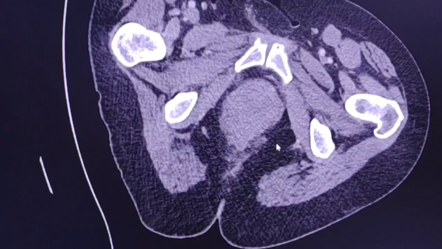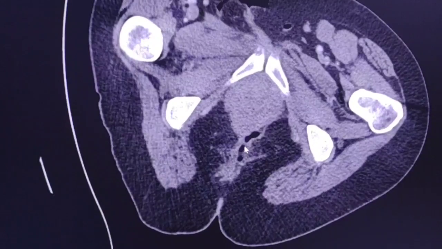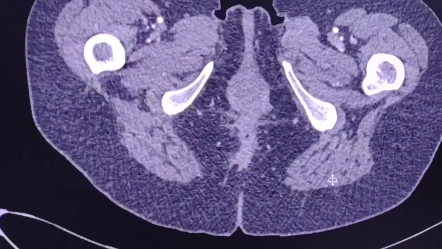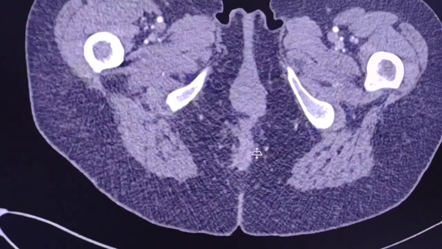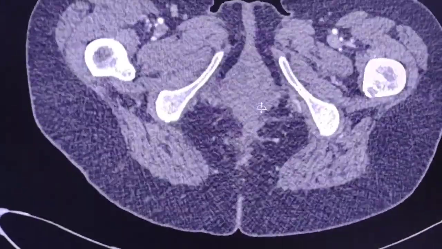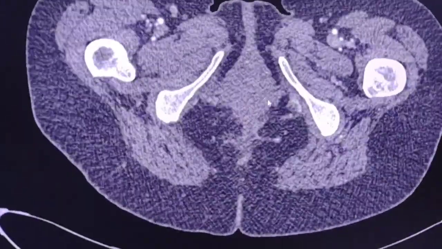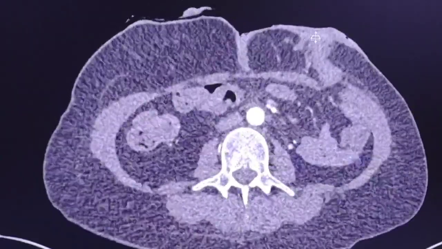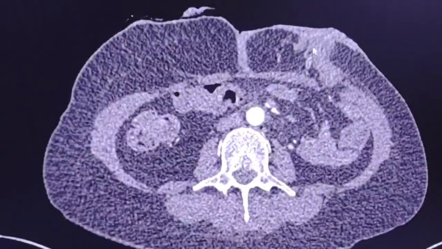And we can see some inflammatory changes as well. Here is the current CT scan with some persistent inflammatory changes around the perineum. At the left-sided stoma we can see some inflammatory changes as well.